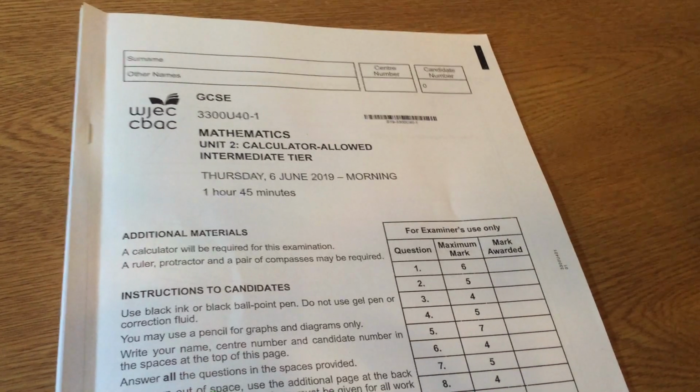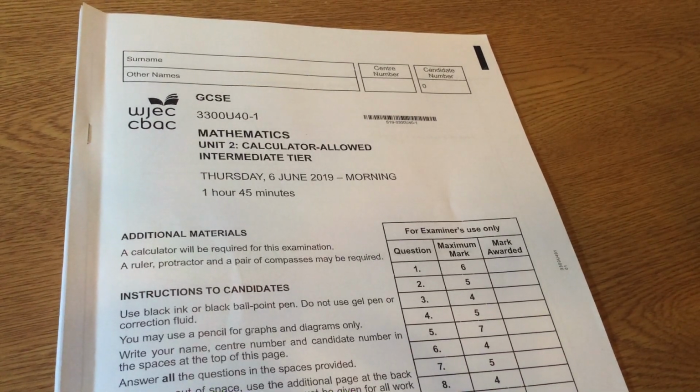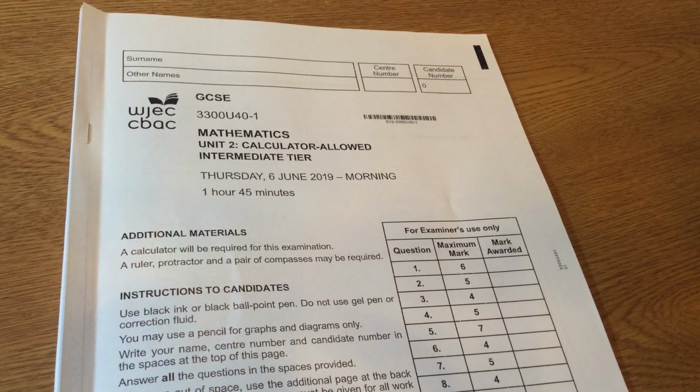Right guys, so it's intermediate paper 2, June 2019. If you did the start of the foundation paper, the rest of the foundation paper I'm going to go through now. Okay, so going through the whole paper again, the best way to do this, either get your mock, if you're in my school, you get your mock back one day this week.